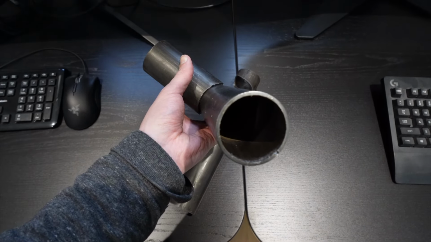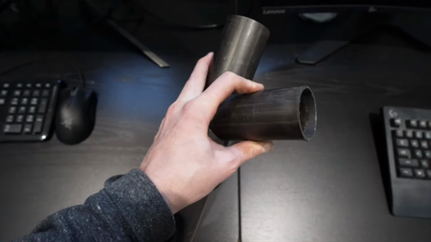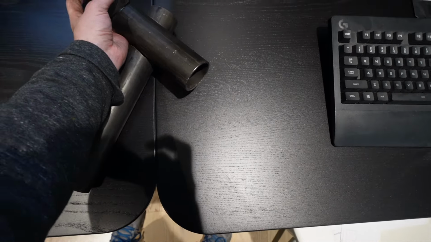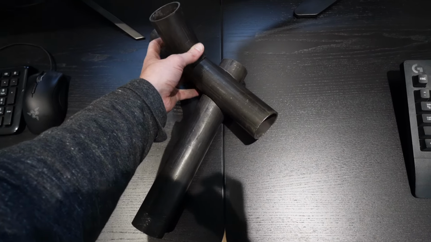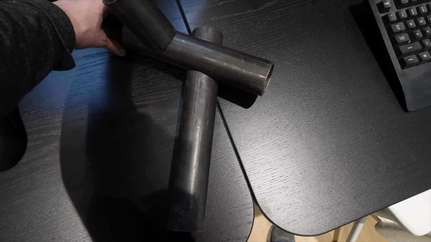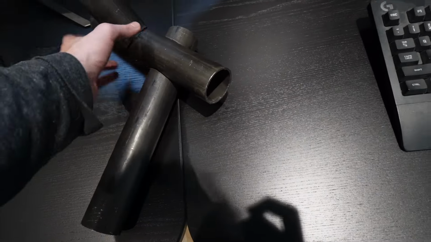Tricky with one hand. The tab will keep it in the right spot. It's pretty snug.